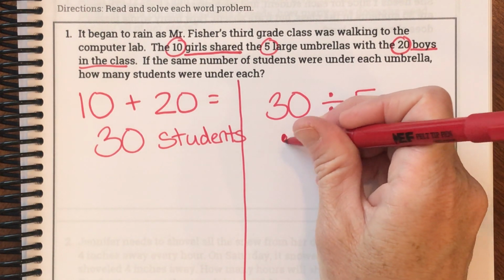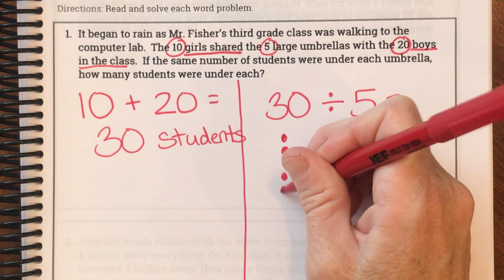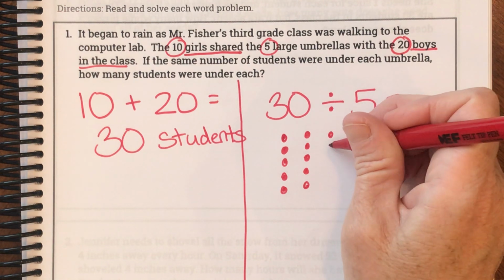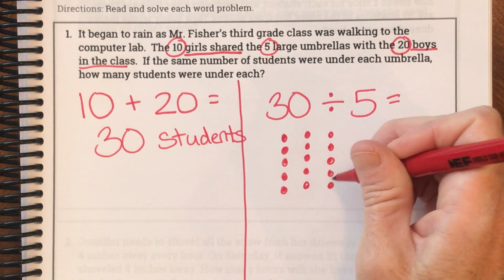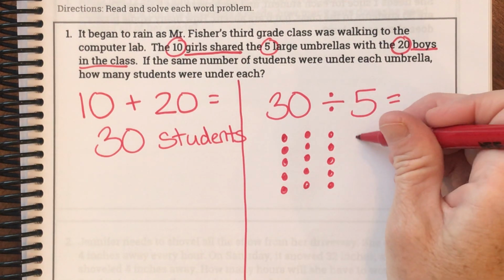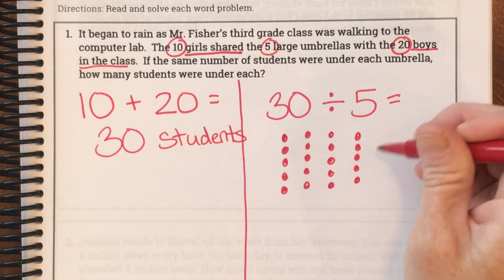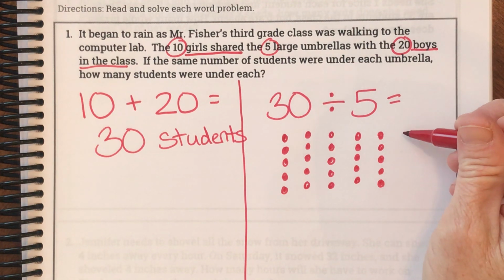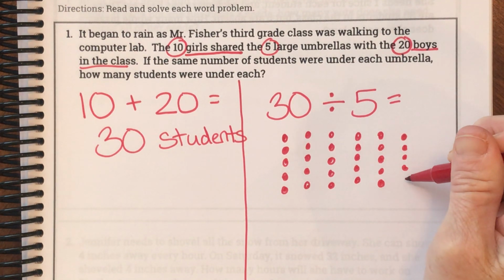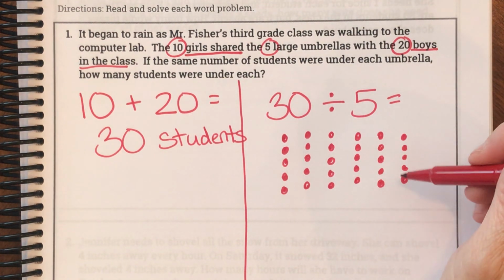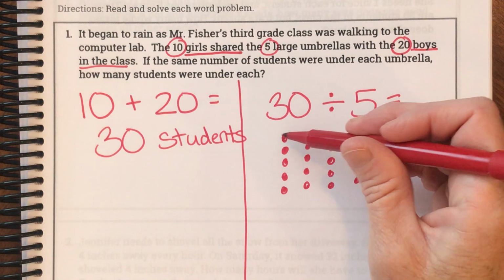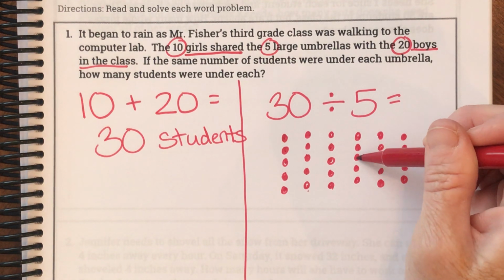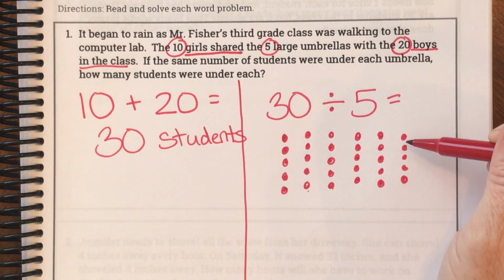So ready? 1, 2, 3, 4, 5, 6, 7, 8, 9, 10, 11, 12, 13, 14, 15, because I'm doing groups of 5, 16, 17, 18, 19, 20, 21, 22, 23, 24, 25. Oh, not done. 26, 27, 28, 29, 30. So I counted to 30, but I divided them: 1, 2, 3, 4, 5, five times over.